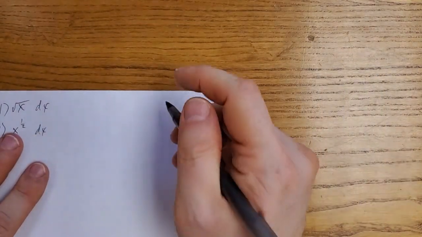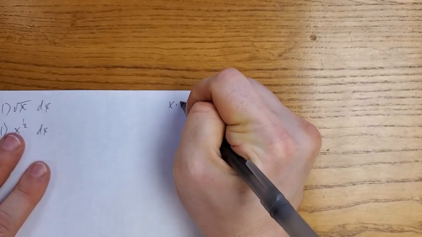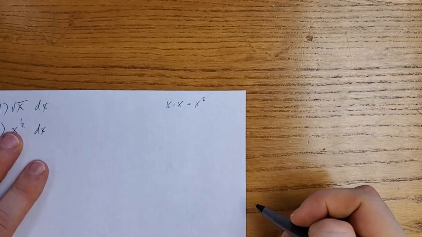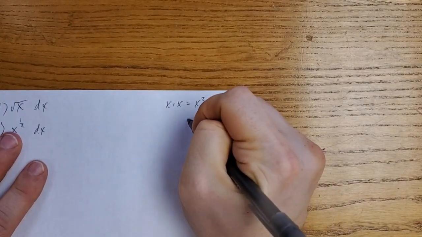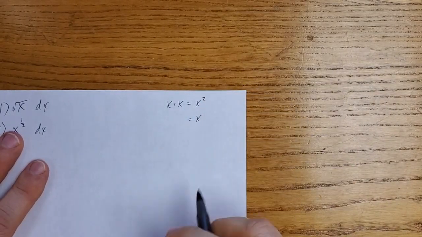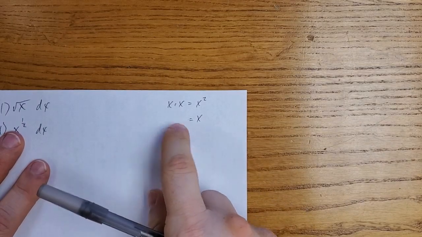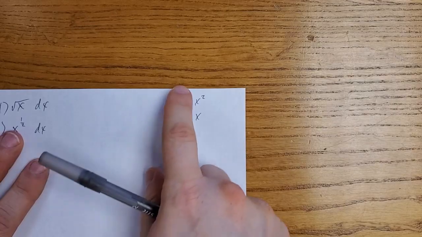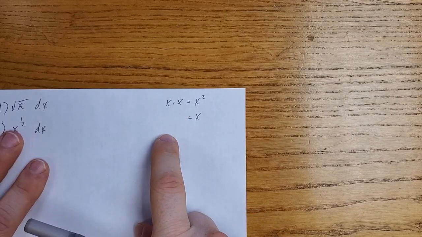Why does that work? Well, we know that if we have x times x, we get x squared. But what if we want to know what multiplied by what equals x in terms of exponents?